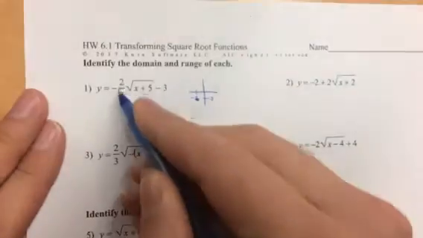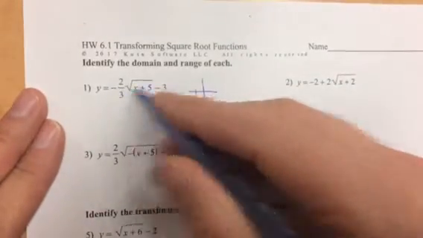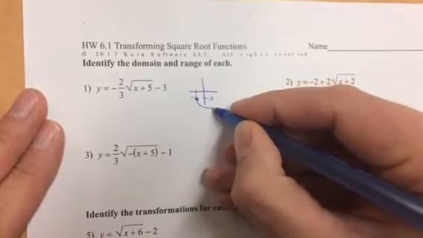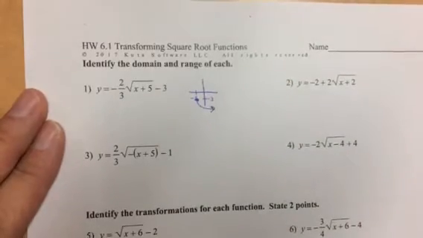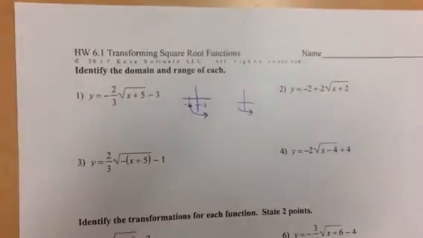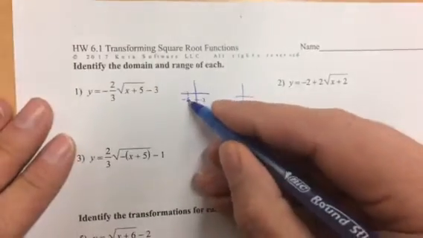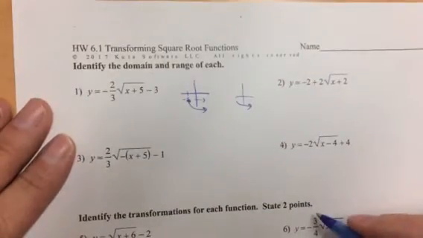So we've got a point there. And this negative 2/3, the 2/3 is going to vertically compress it. The negative is going to reflect it. And so we end up with a square root graph that looks something like this. And in my head, I basically got, okay, well, it looks something like this, so I can find the domain and range.